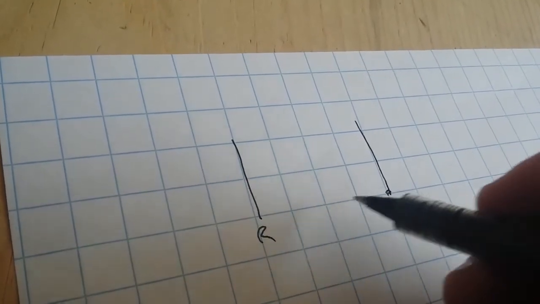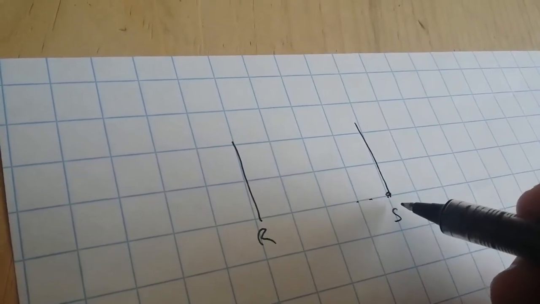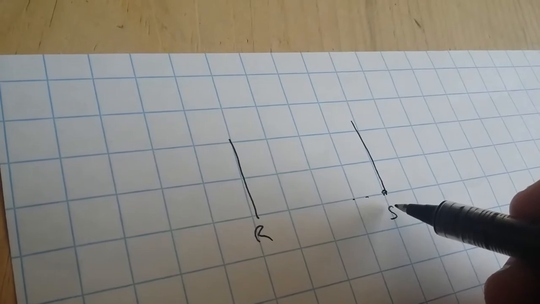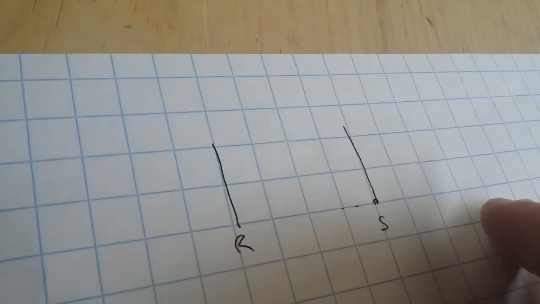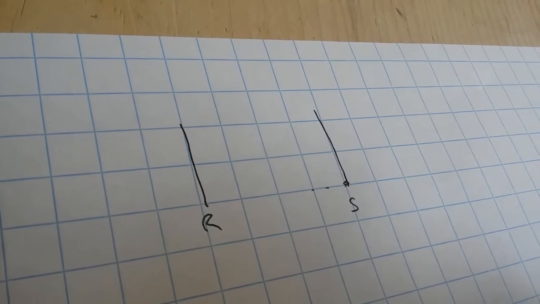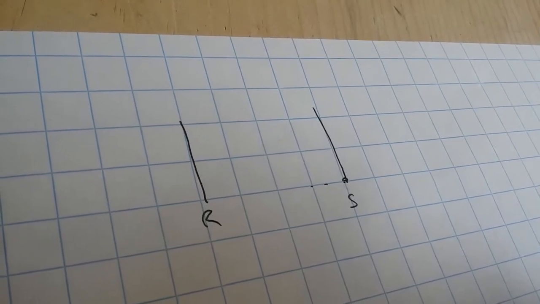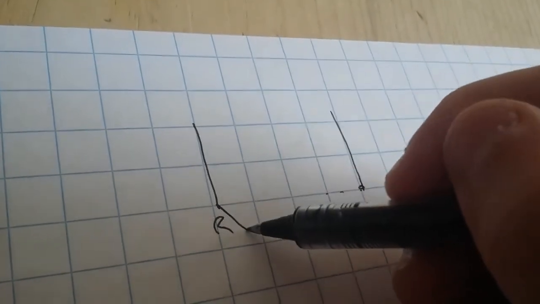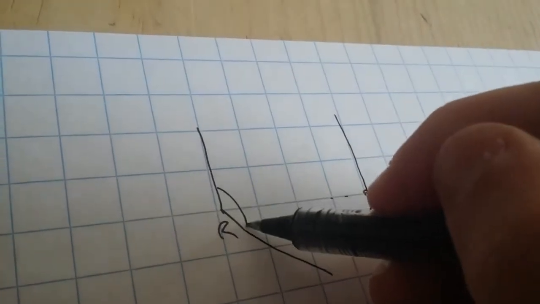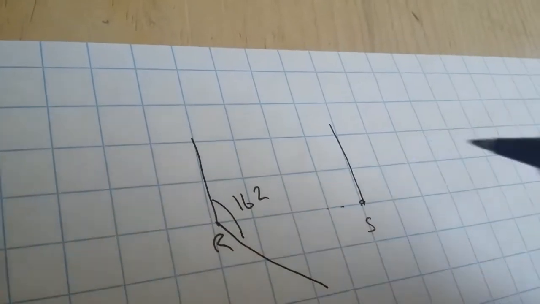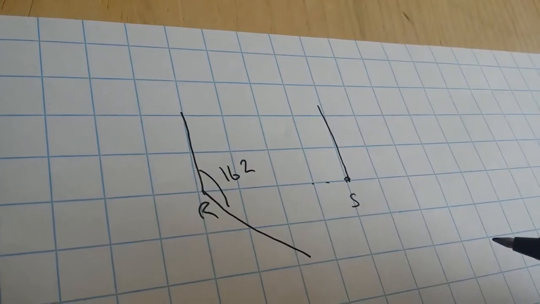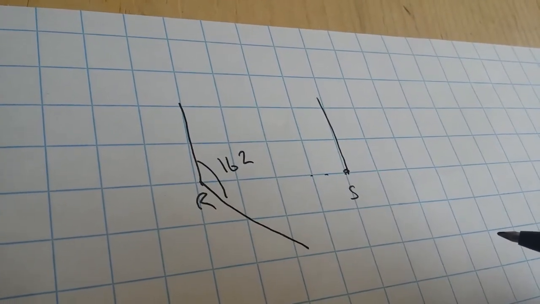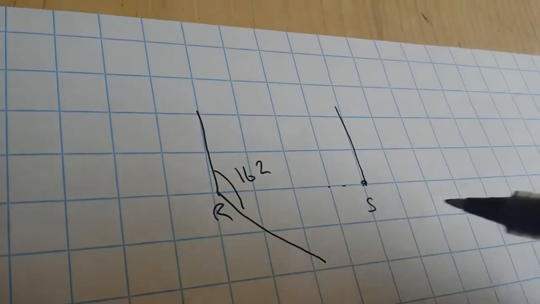R is due west of S. If we said that S was due west of R, S would be over here. But we've got R is due west of S. The bearing of the plane P from R is 162. So from 162, I'm going to guess that's sort of around about there, and this is my bearing from R, 162. The bearing of P from S is 205.